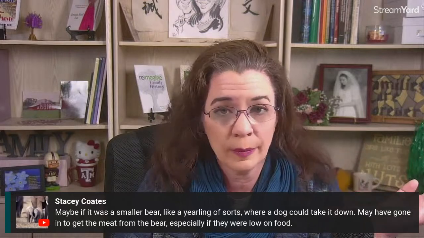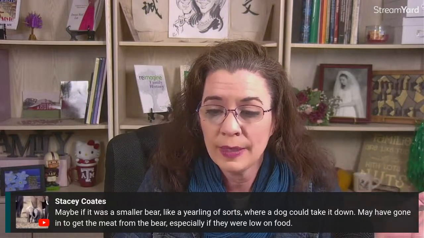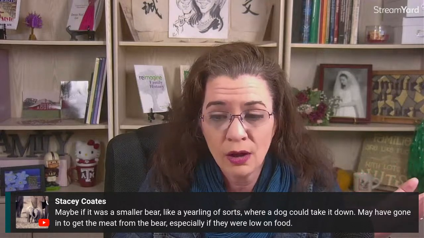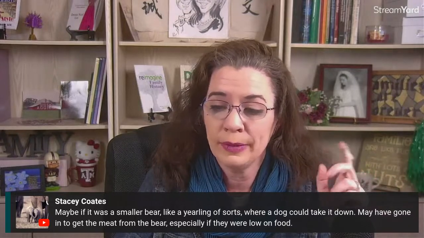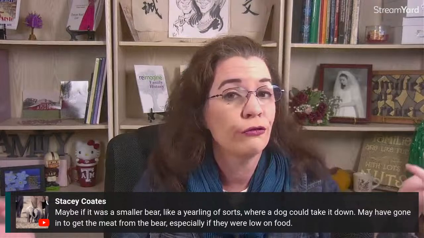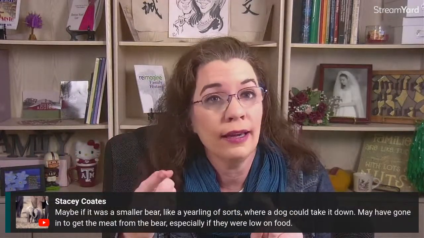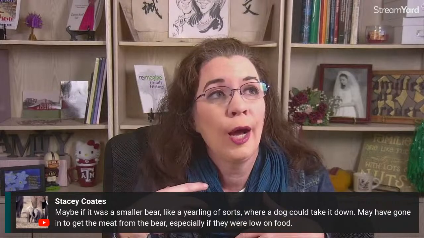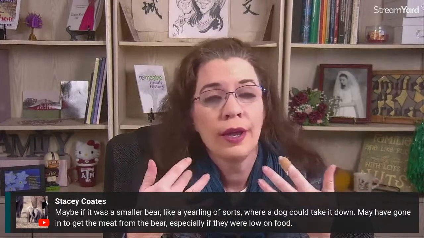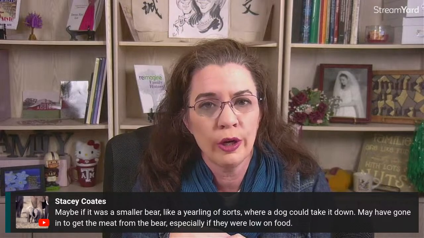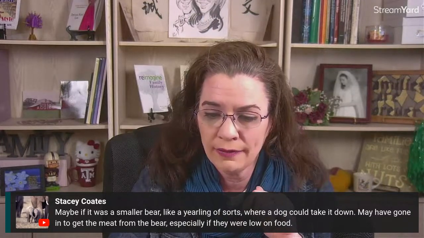Okay, now Stacy had this one idea. This is a possibility. Maybe it was a small bear, like a yearling of sorts, where a dog could take it down, may have gone to get the meat from the bear, especially if they were low on food. So that is a way to tie it to that second article. I like it. I like it. So how would you incorporate the possibility into the story, or would you? Let's have a little discussion about that.